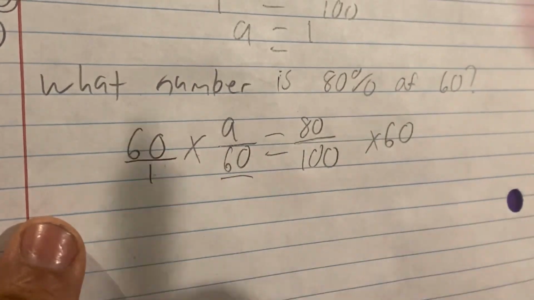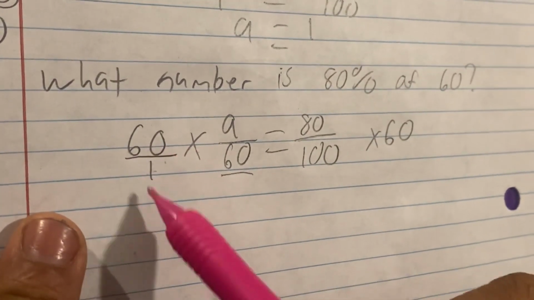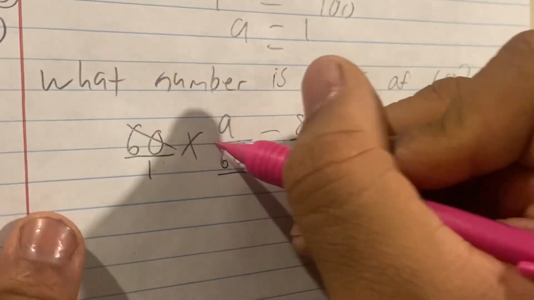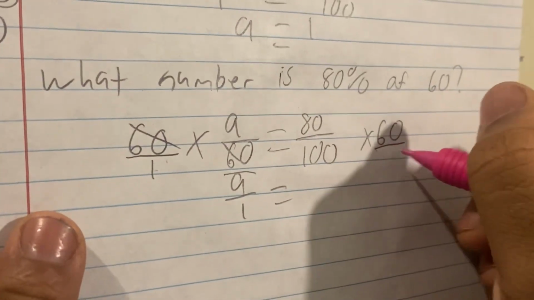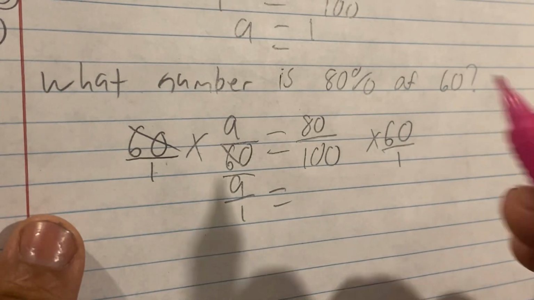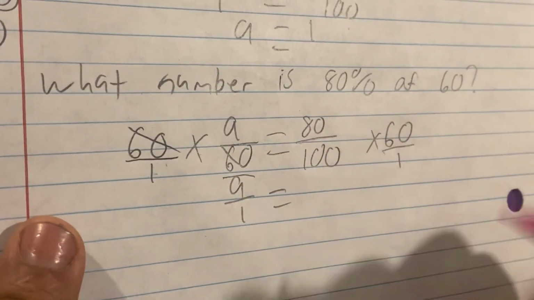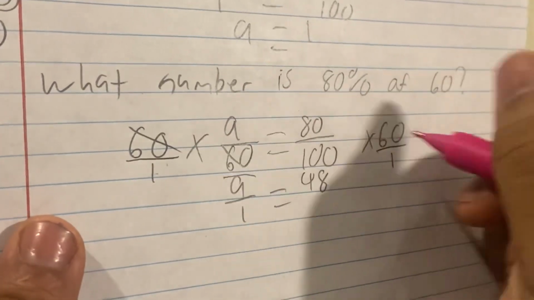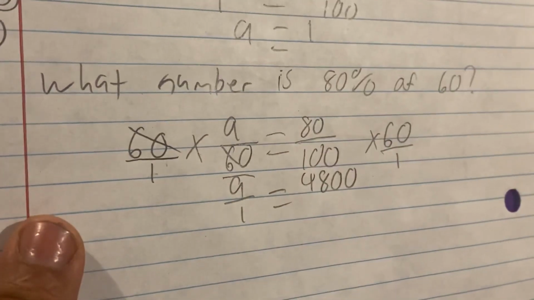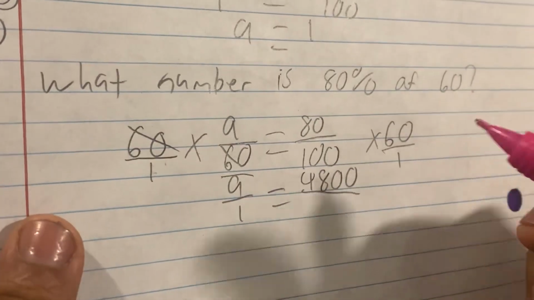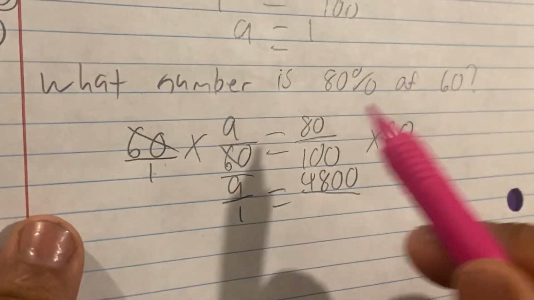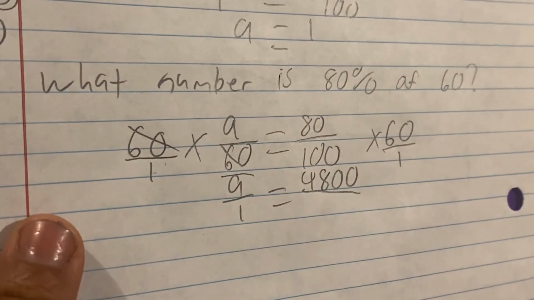So this cancels out because I gave this 60 a denominator of 1. So therefore these will cancel each other out, and it'll just be A over 1. And on this side, I'm going to put this 60 over 1. Then think about it. What's 8 times 6? 48. But if I add 2 zeros, then it's going to be 4,800. So that's a little trick for you guys. 8 times 6 equals 48. So 80 times 60 would be 4,800.